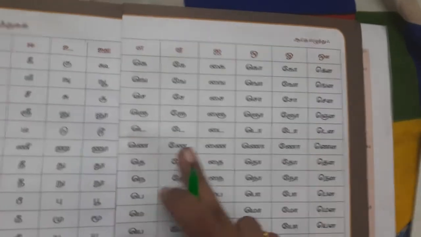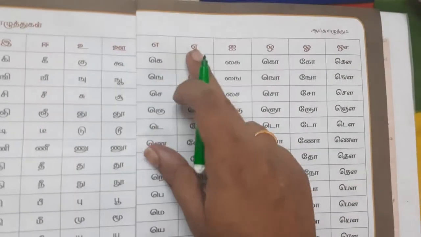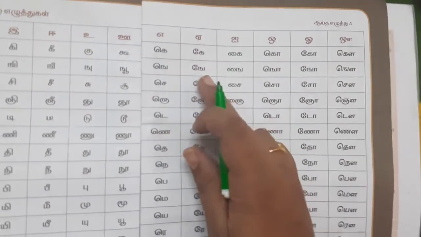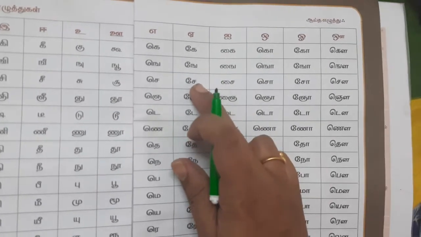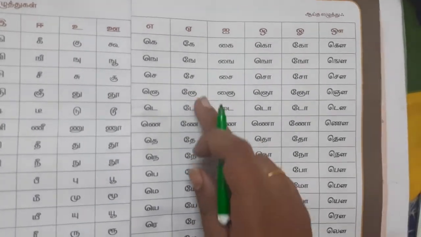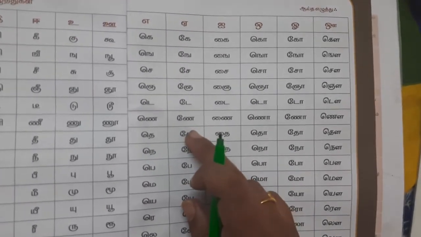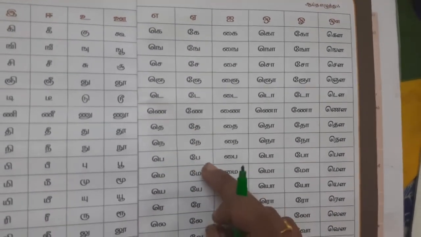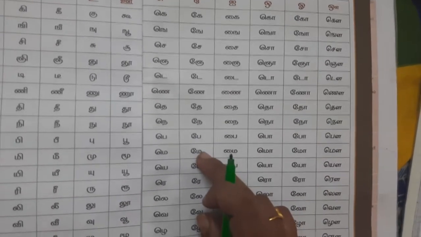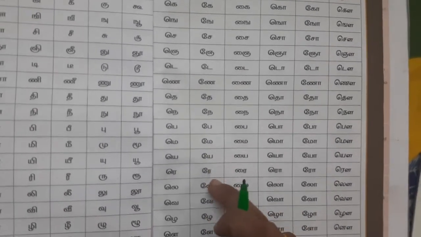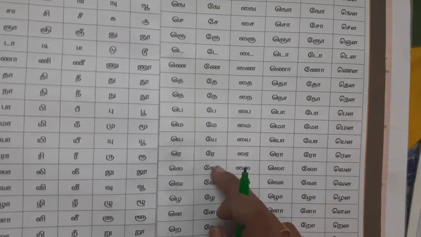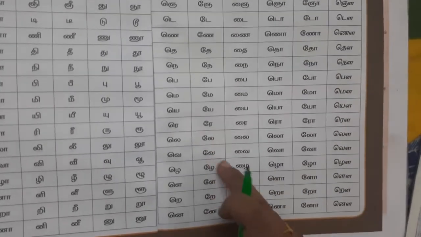Now moving on to A, it's K, Nye, Che, Ne, Te, Pe, Me, Ye, Re, Le, Ve.